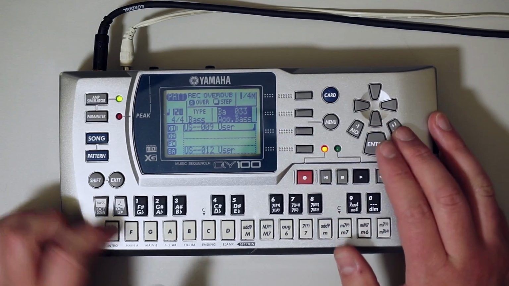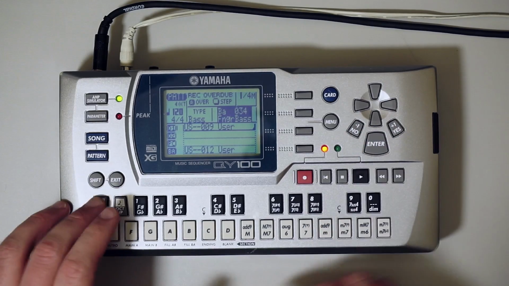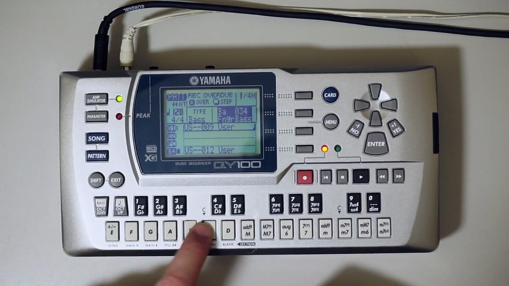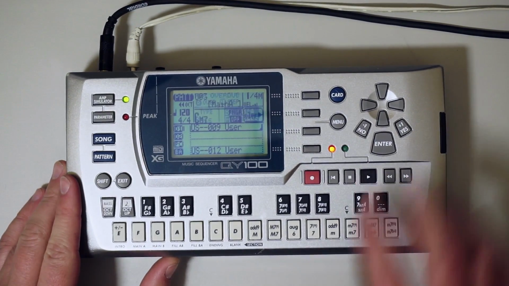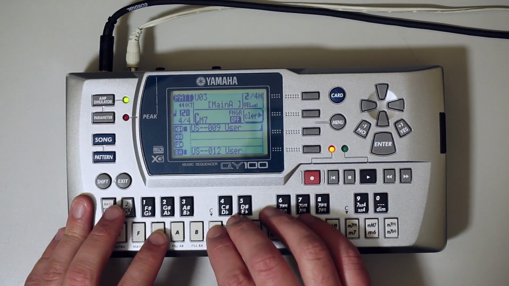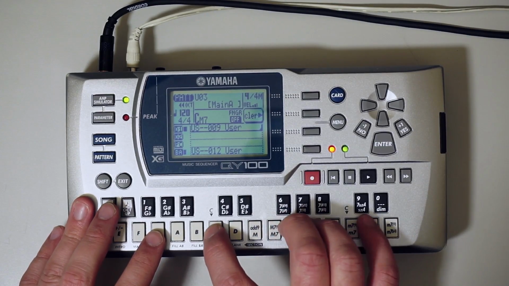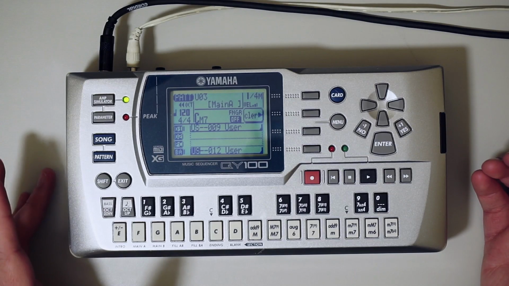So, okay, we select a simple fingered bass, an electric bass. And we're going to record something in real time. Okay, that's basically it.